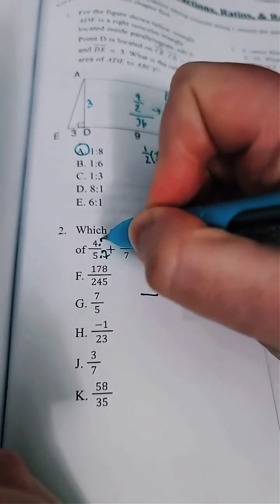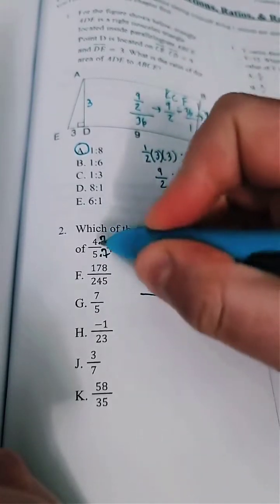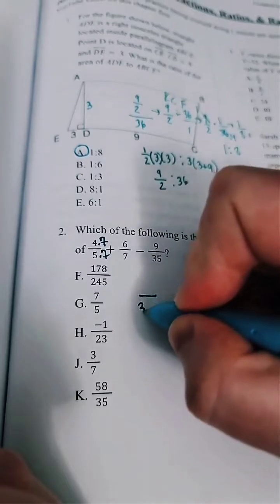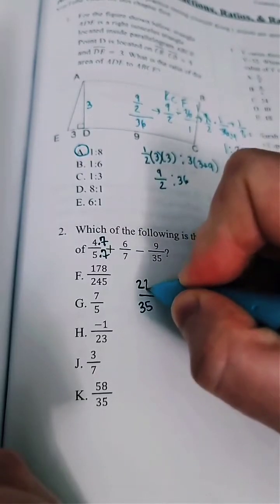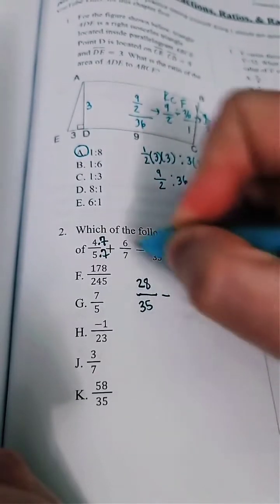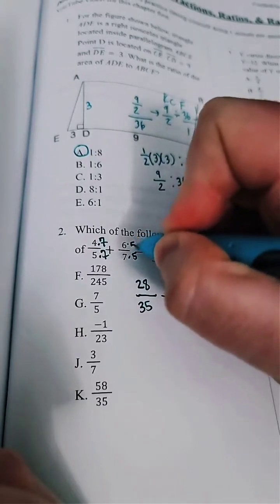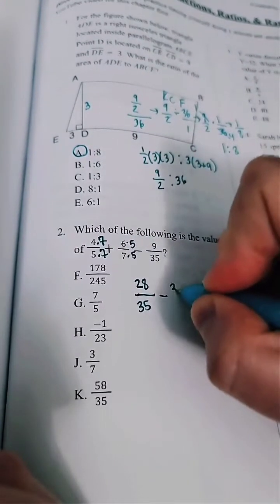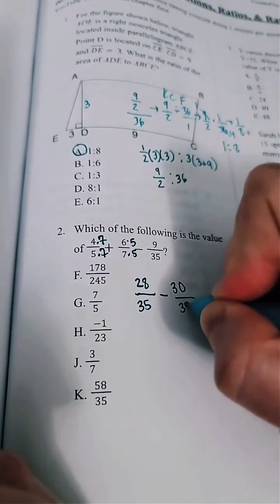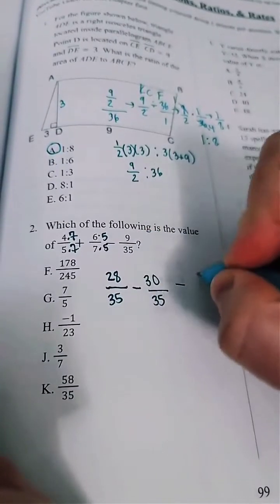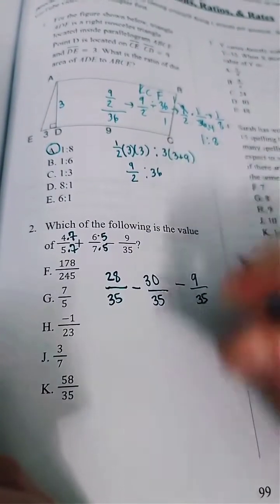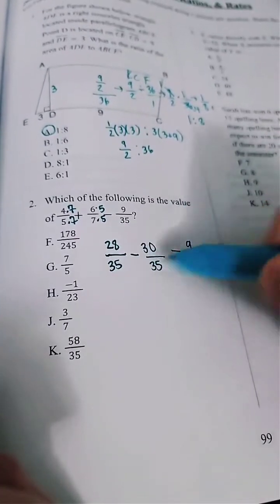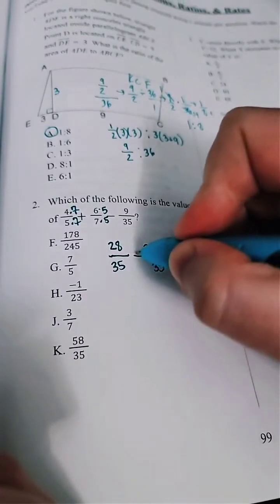And whatever I do to the bottom, I have to do to the top. So I'm going to multiply by 7 on bottom and top. That's going to give me 35 on bottom and 28 on top. And then if I multiply this by 5, again, I have to do the same thing on top and bottom, then I'm going to get 30 over 35. And then this one I can just keep the same because it's already over 35. So now, this is supposed to be plus.